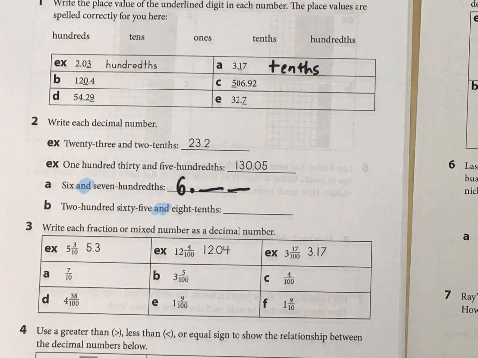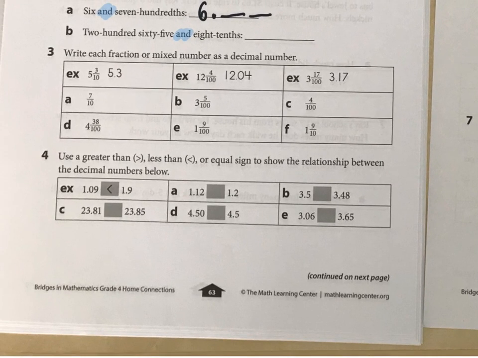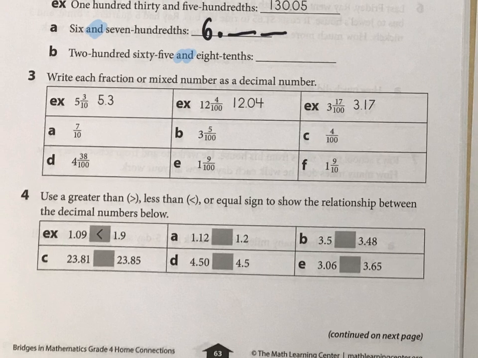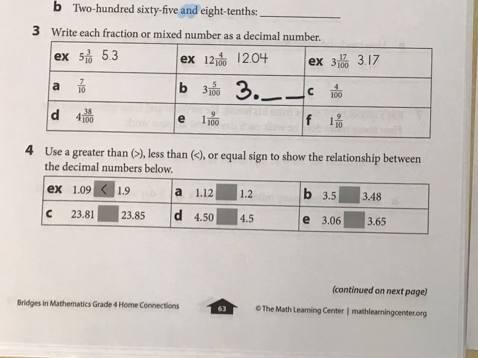Then down here we're writing fractions or mixed numbers as decimals. So again, I think you can probably do most of these on your own. Just be aware that if you have a whole number like in B, that will be your whole number, then the decimal. And then how would you write 5 hundredths as a decimal number? And again, that's one they're trying to trick you. The 5 goes in the hundredths place, so be aware of that. And then I think you can do most of those on your own.